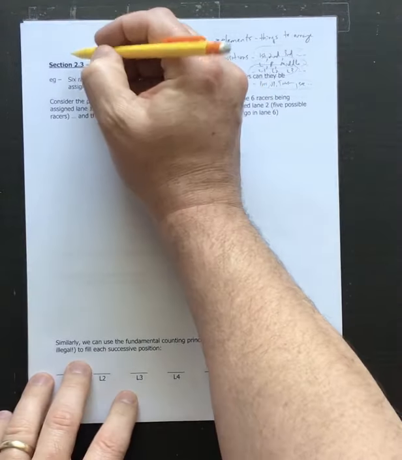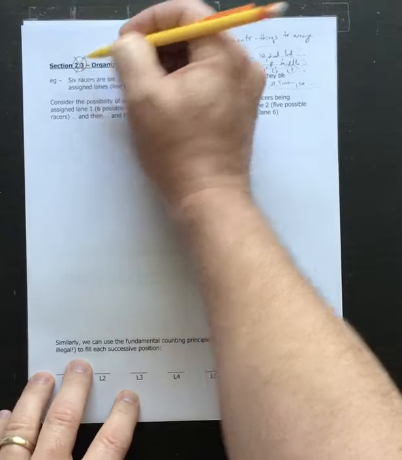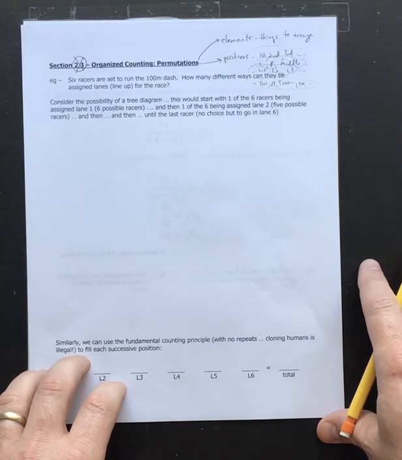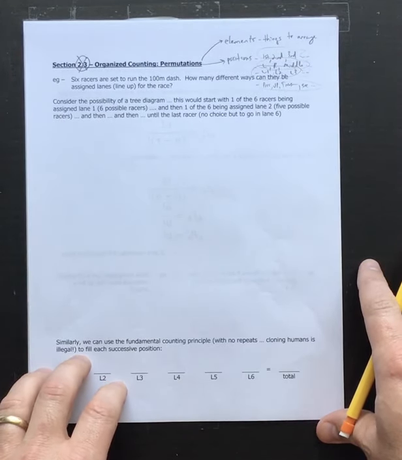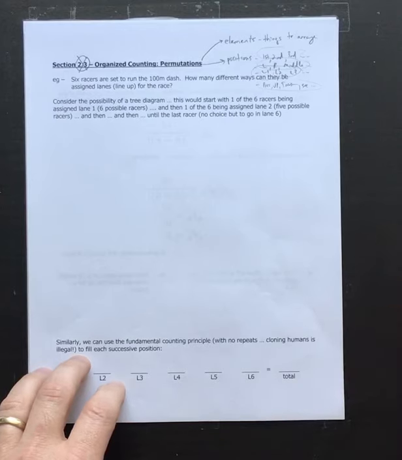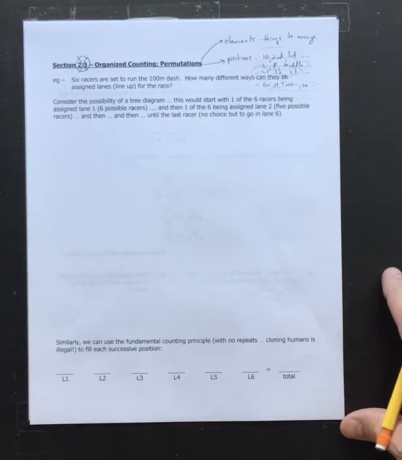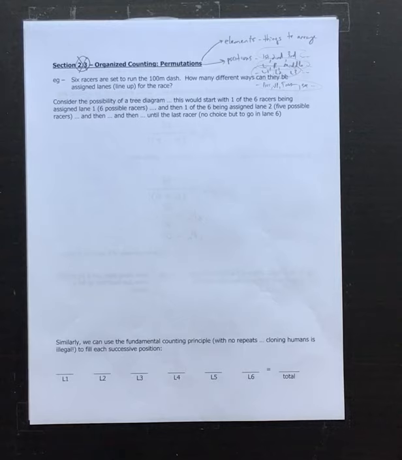First of all, ignore the 2.3 if you're a night school or summer school student, but if you're a day school student, then 2.3 is a section that we use with a newer textbook, depending on whether we're online or back in school.